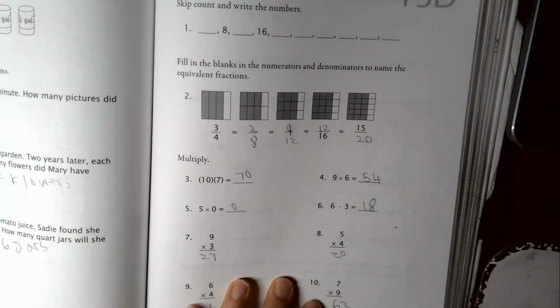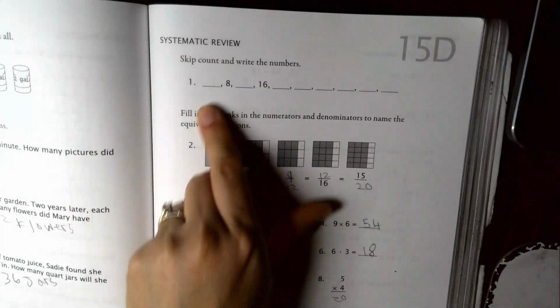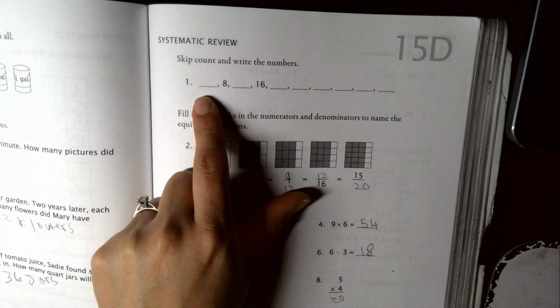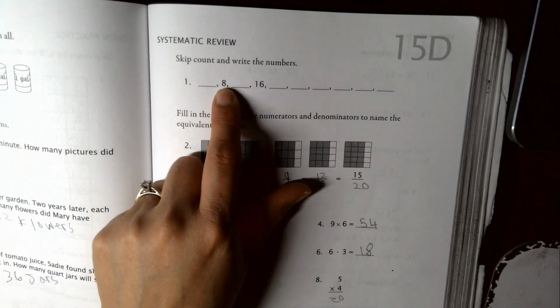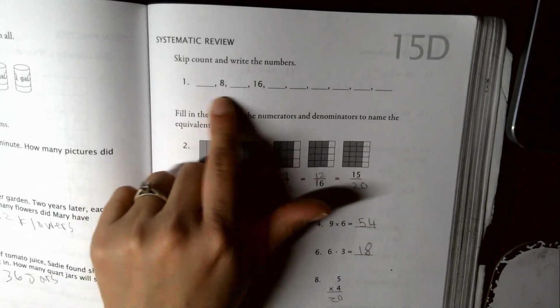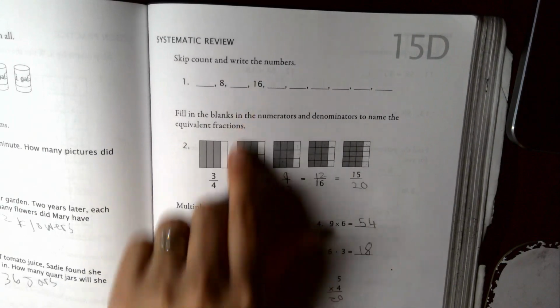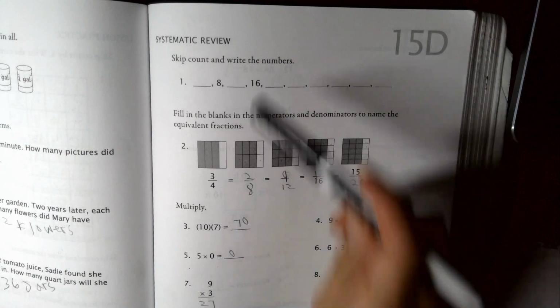We move on over here to 15D, and over here, see, sometimes it's a little tricky like that. We have to figure out, okay, wait a second. What are we skip counting by? Well, we've been skip counting by 4s a lot in this chapter, so maybe it's 4s. Let me see. 4, 8, 12, 16. It checks out. So you just do that, and if the numbers that are already there are checking out when you're skip counting, then you know that you're on the right track. Okay, so that's skip counting by 4s.